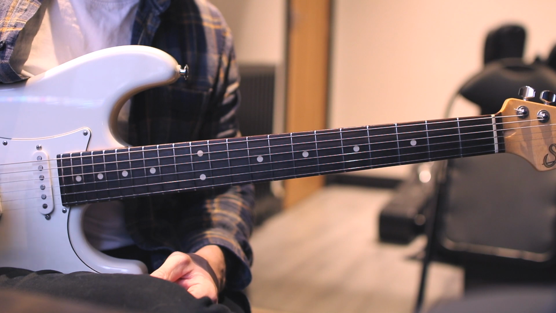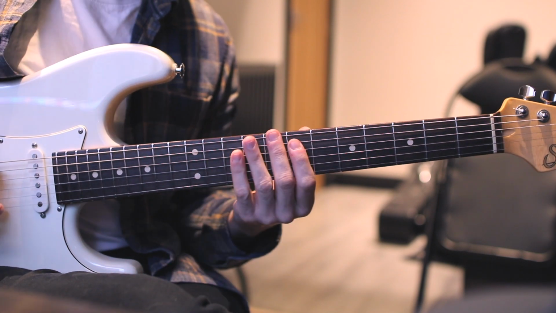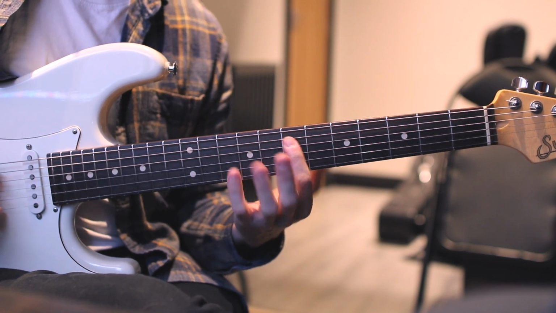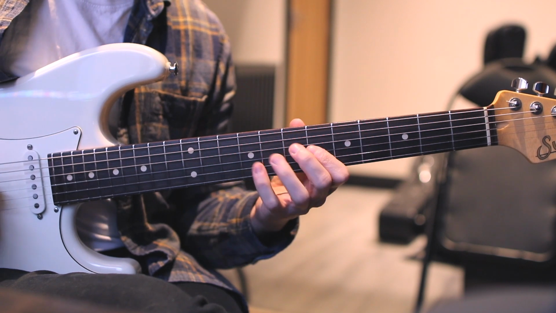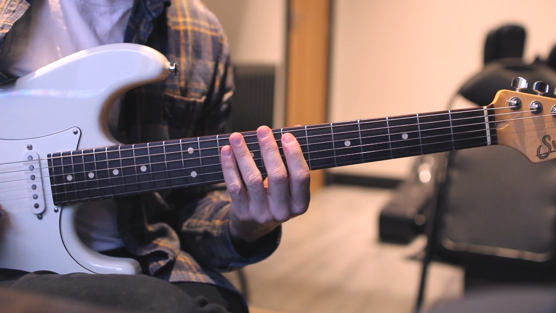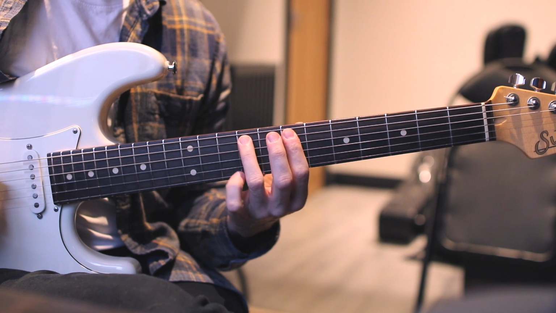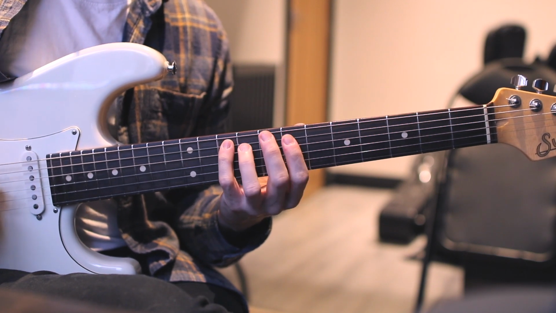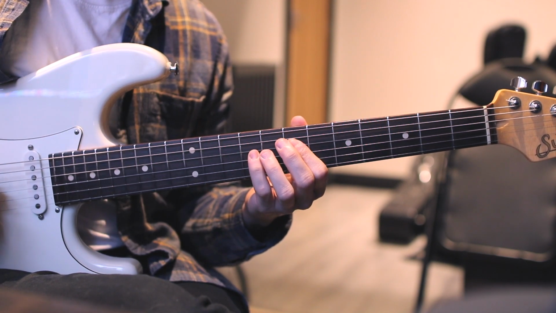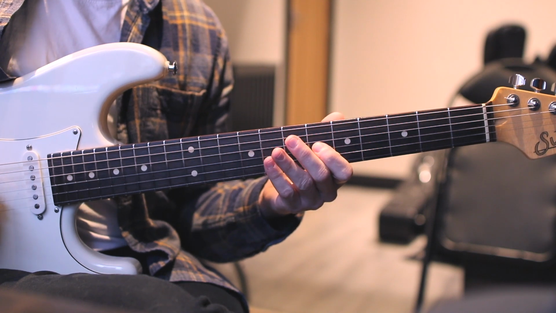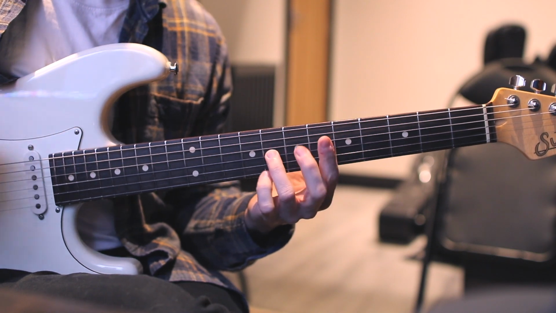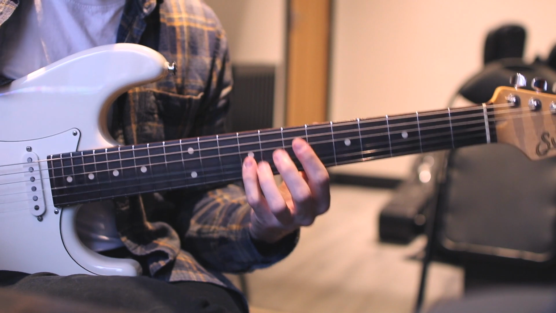So first of all, what is a melodic minor scale? Okay, it consists of a 1, so I'm going to go from this E here. It's a 1, a 2, flat 3, 4, 5, major 6, major 7, back to the 1, okay?